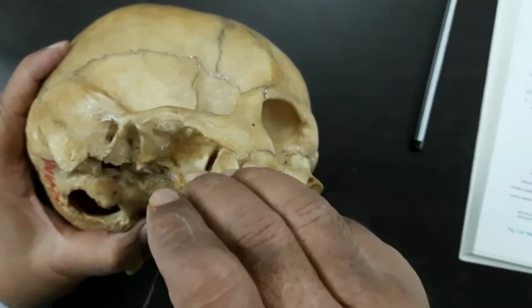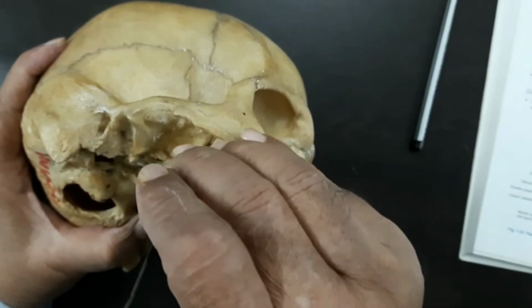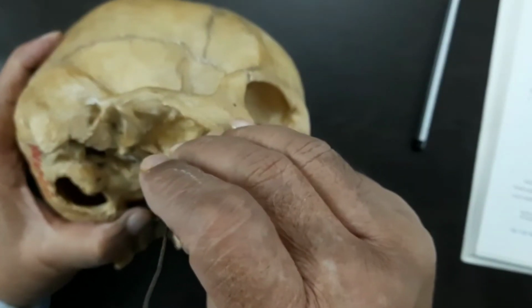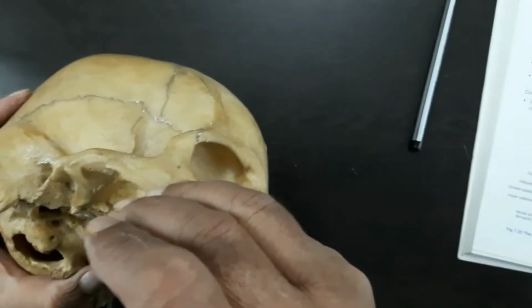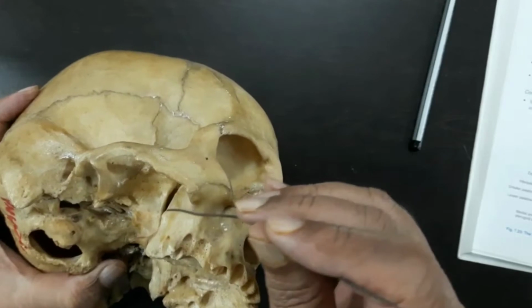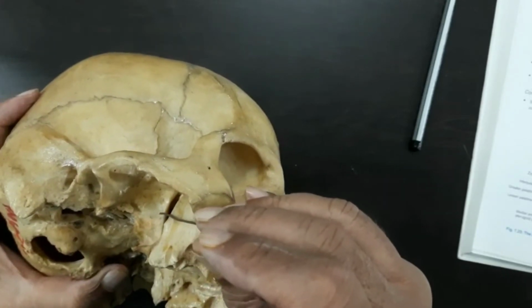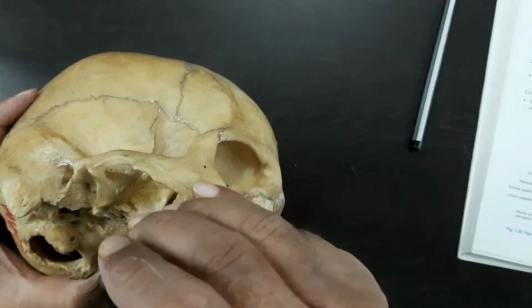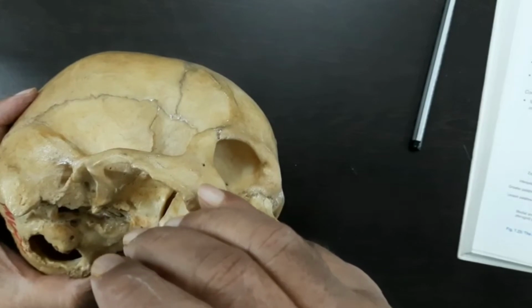Let us come to the posterior boundary. Where I am putting the tip of the wire, this is the posterior wall. This posterior wall is the root of the pterygoid process, the lateral pterygoid process.